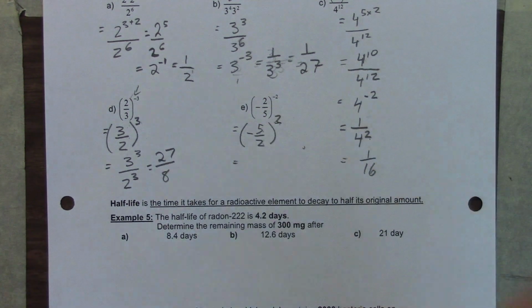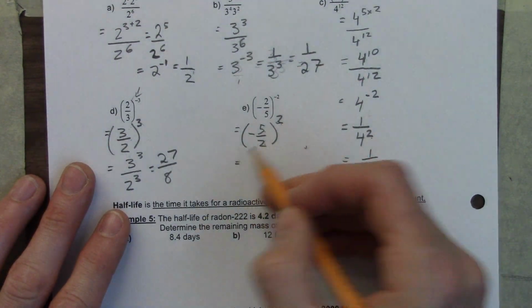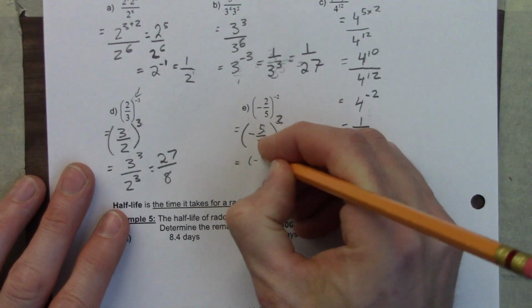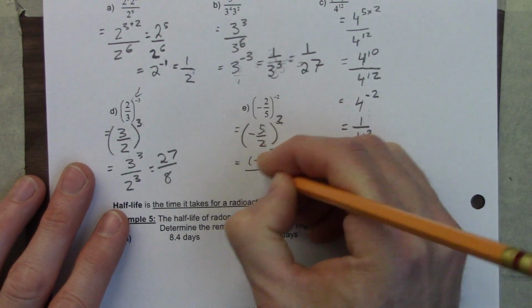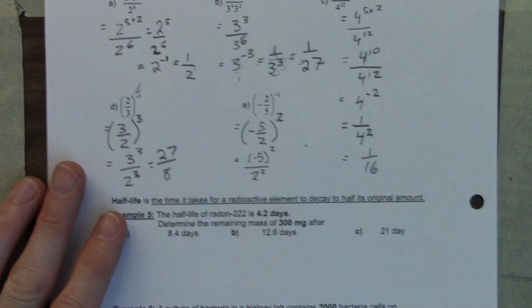The negative sign only belongs to one. You can choose the bottom or the top. It always makes more sense to me to put it on the top, personally. It looks weird if it goes with the numerator, but because of that, this becomes negative 5 squared over positive 2 squared. Take a look at this example because it's getting confusing.